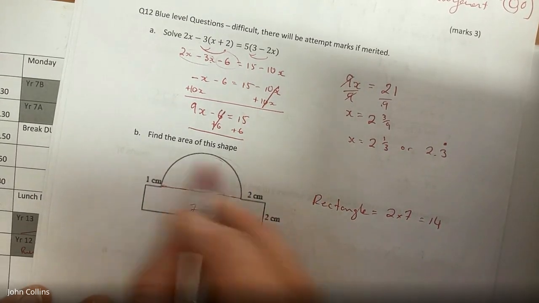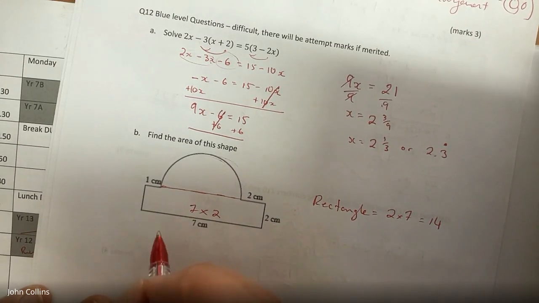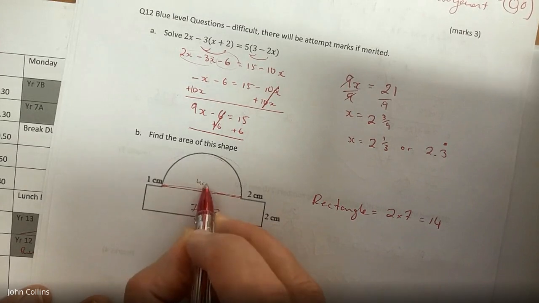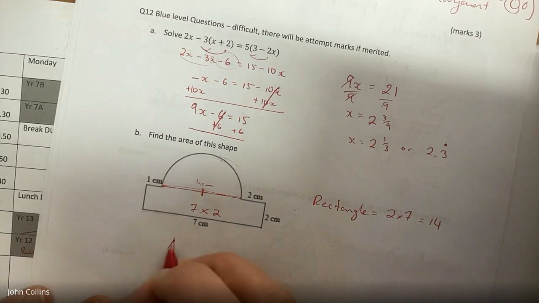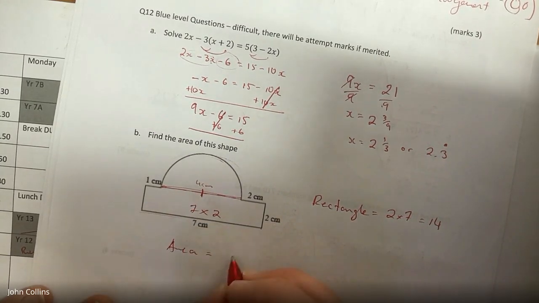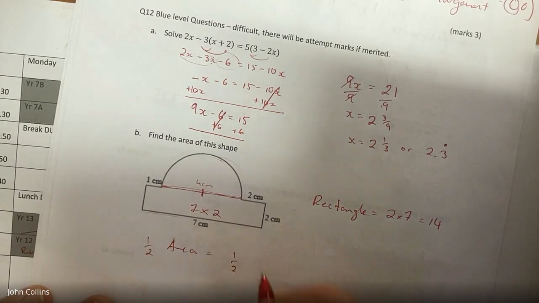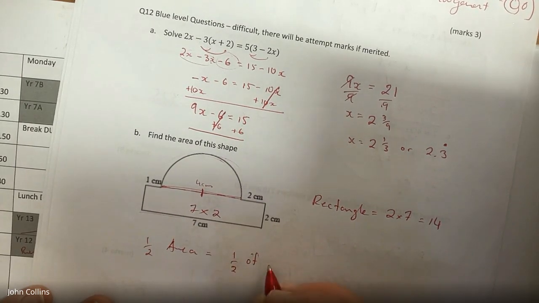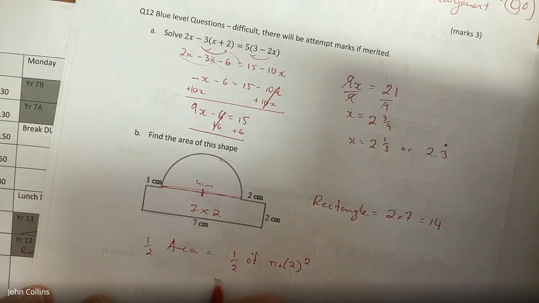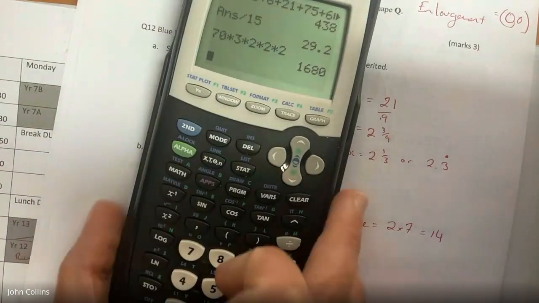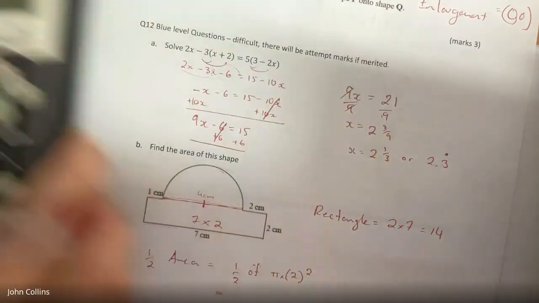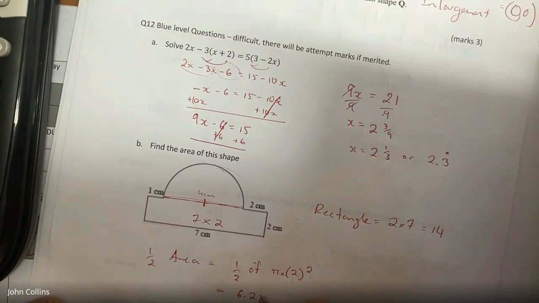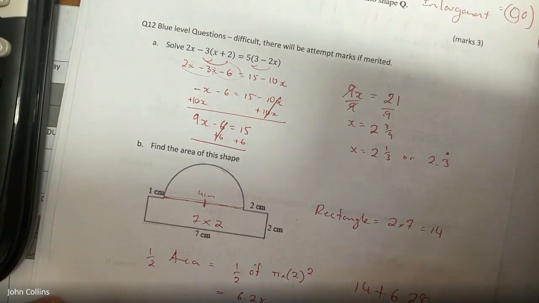This bit, then, I just need the area of a half circle. I think the diameter is 4 centimeters, isn't it? Because 1 + 4 + 2 is 7. So the radius is 2. So the area of the half circle is a half of pi times 2 squared. I can do that then. 2 squared is 4, so it's just 4 times 3.14, and then divide that by 2, half of it. I get 6.28. Add those two together. 14 plus 6.28 gives 20.28.